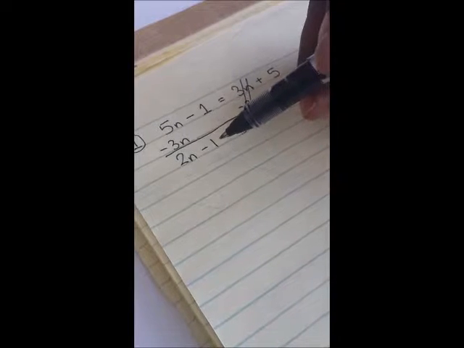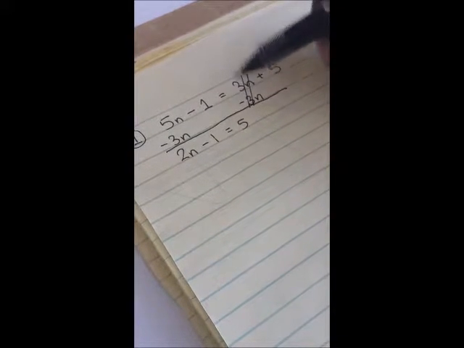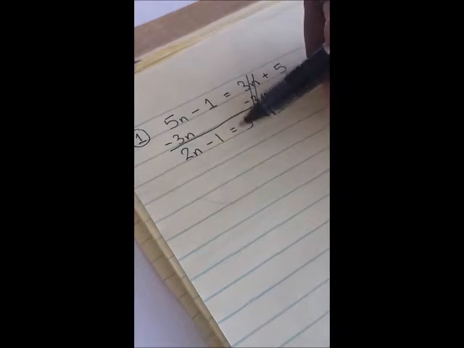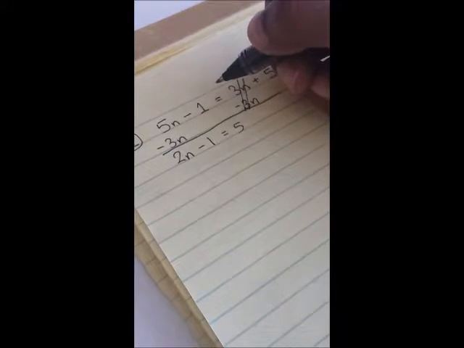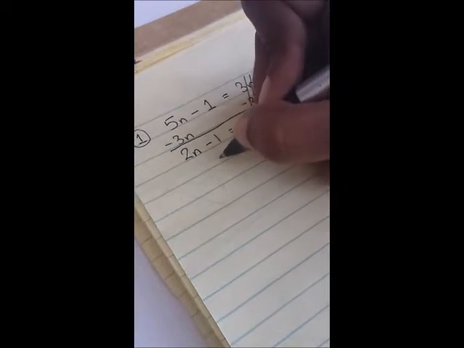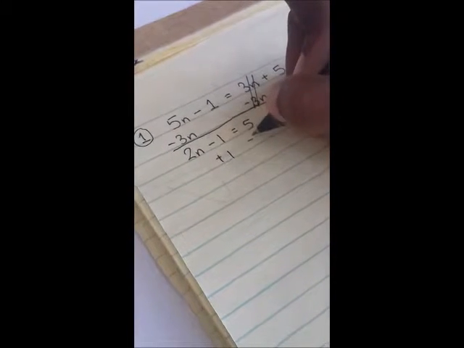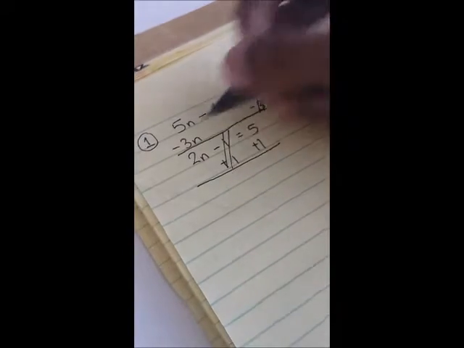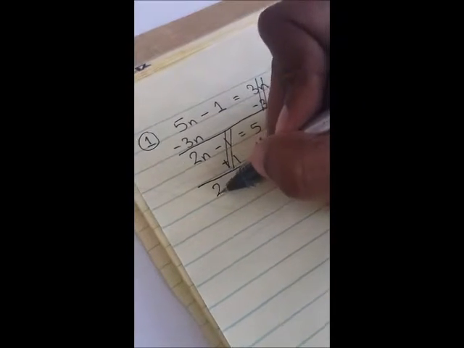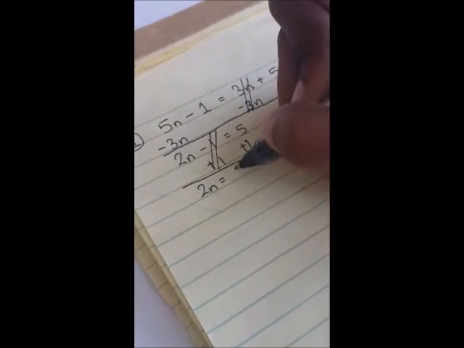Now we want to combine this 1 and this 5, so the same idea that applied here can apply down here. We have a minus 1. The inverse or opposite of subtracting something is adding, so we're going to add 1 on both sides. Bring down that 2n. 5 plus 1 is 6.